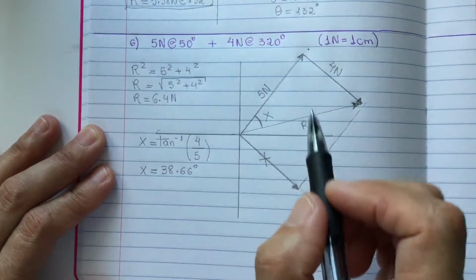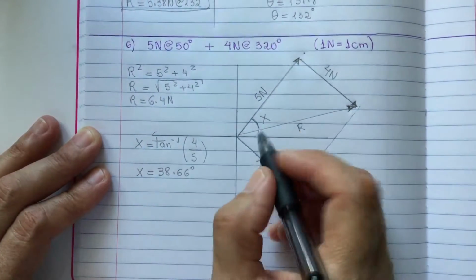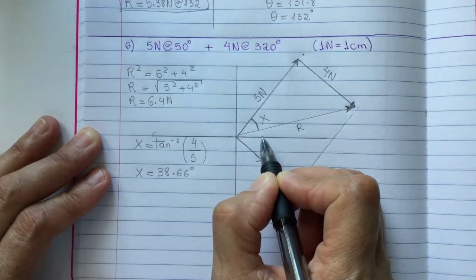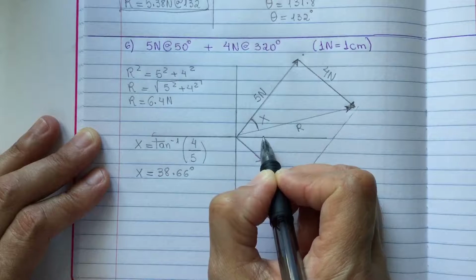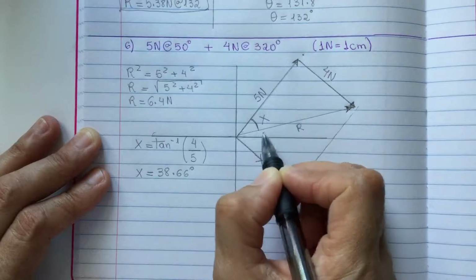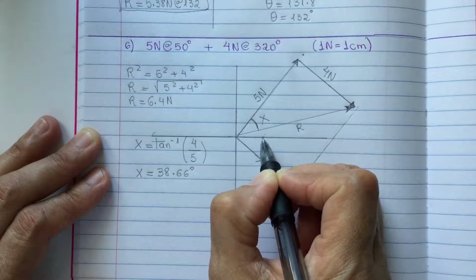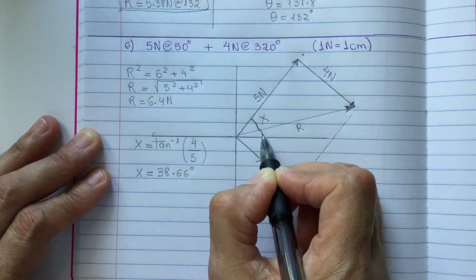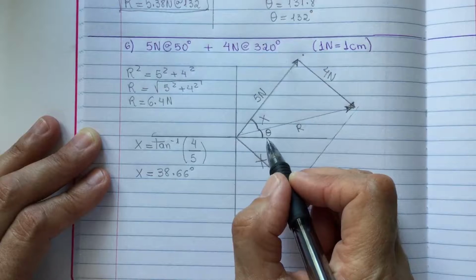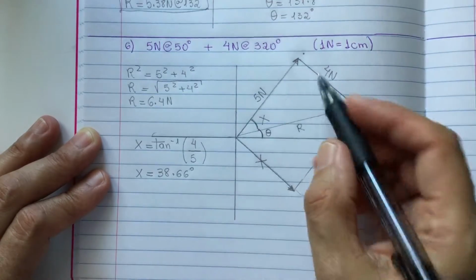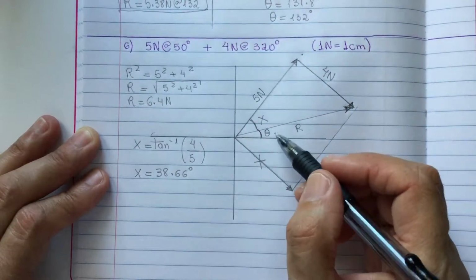Next, we need to find the location of R. So R is the distance counterclockwise from 0 to where the vector is located. So from here to here. So this is our direction, theta. To find theta, you have to look at what you have.